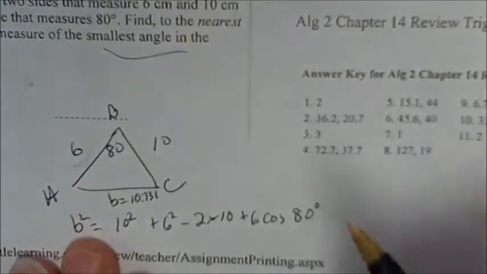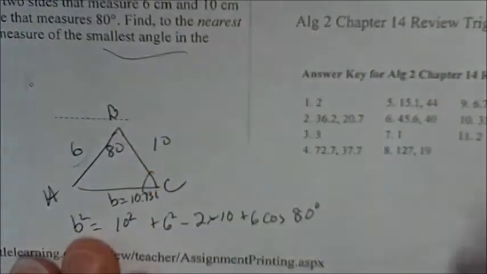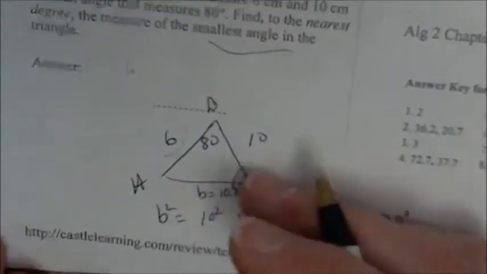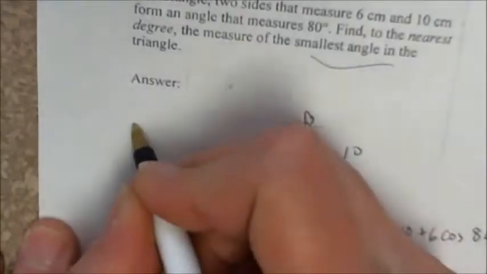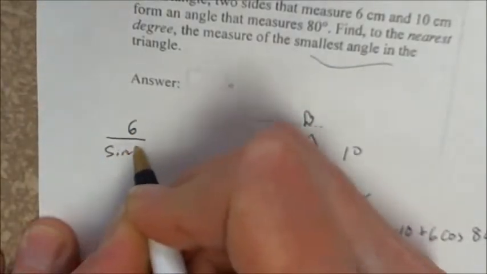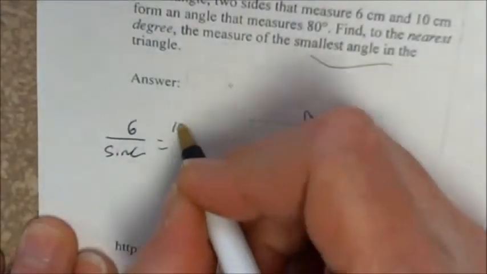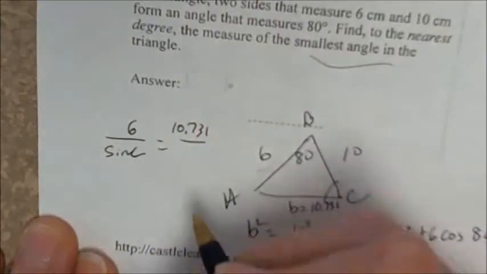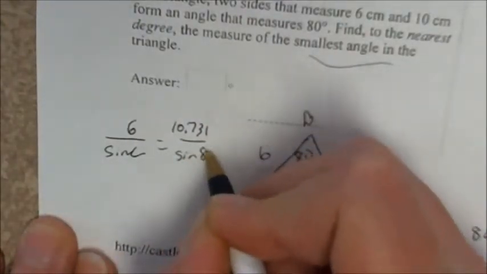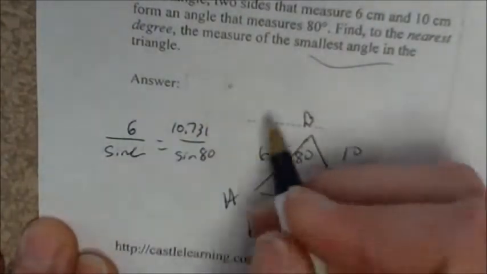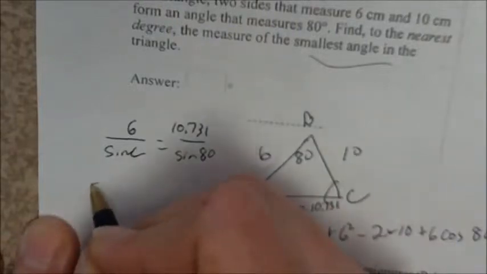The smallest side is 6. So we're trying to find angle C. So in order to find angle C, we do C over the sine of C is equal to B, 10.731 over the sine of angle B. Cross multiply and do arc sine.